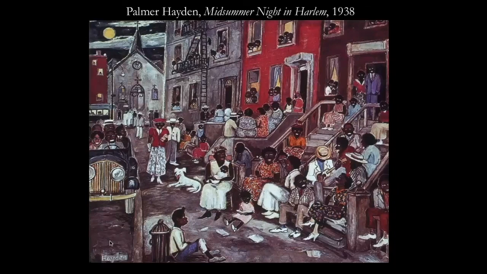This became a topic of much discussion in the Harlem Renaissance in terms of representation, because if artists wanted to sell work, there really wasn't much of an African American market for painting, so they were forced to make work that fit European American conceptions.